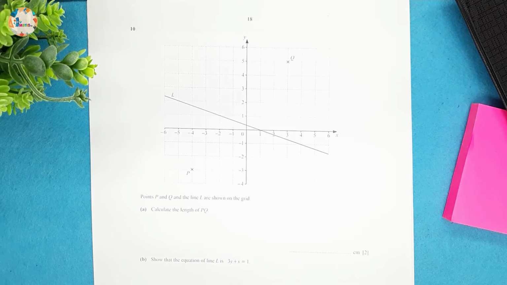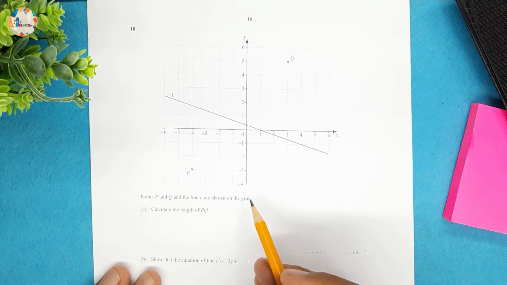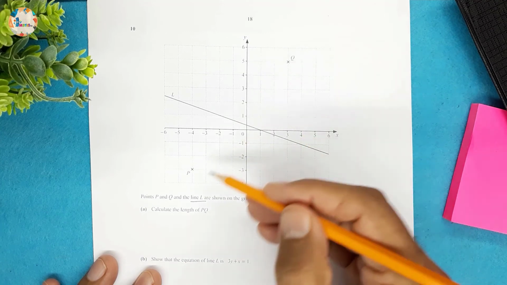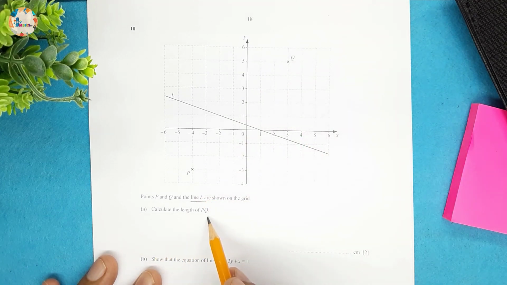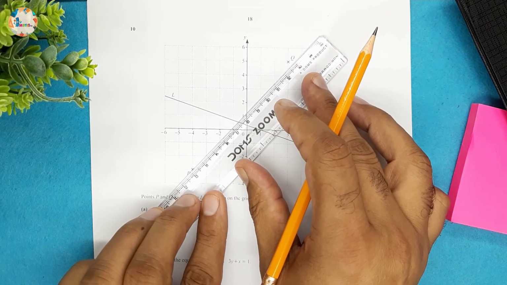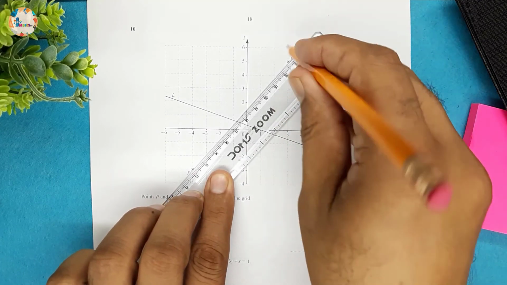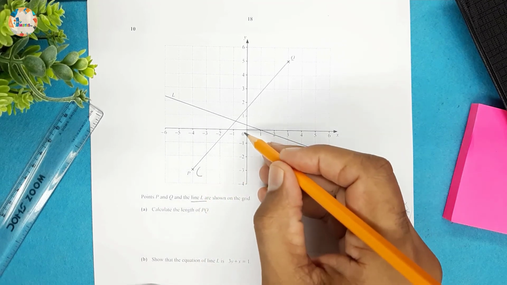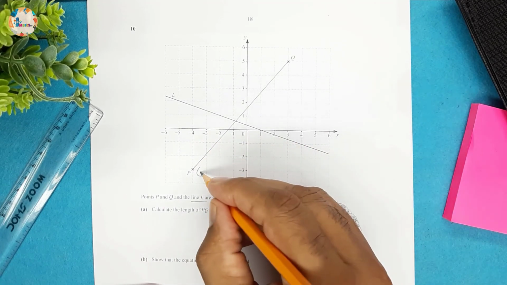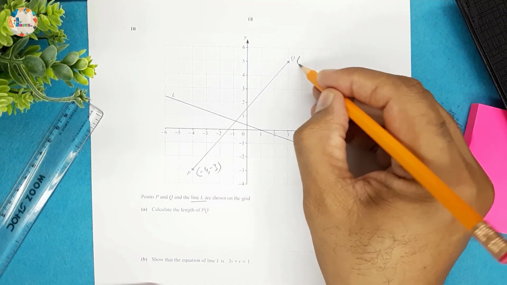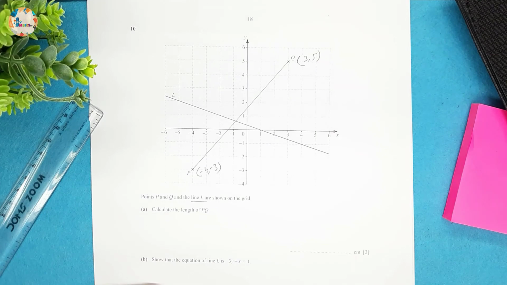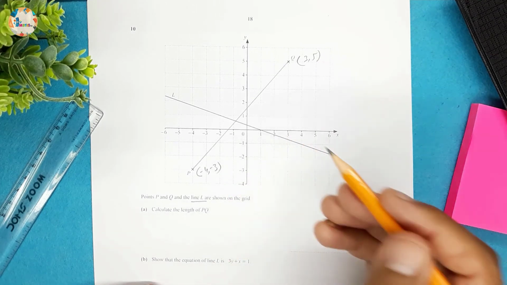Question number 10. This is a straight line graph, points P and Q and the line L shown on the grid. Calculate the length of PQ. So PQ length is basically required. So if we join PQ, the coordinates of P are -4 and -3, and the coordinates of Q are 3 and 5. So we can write 3 and 5 for this one. Now we can use the distance formula.